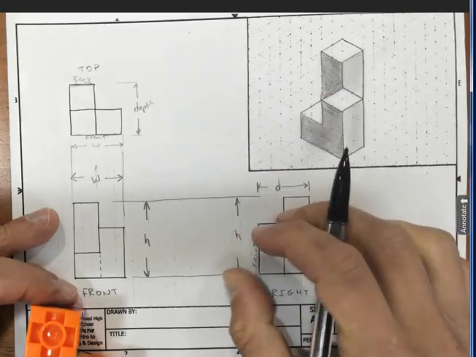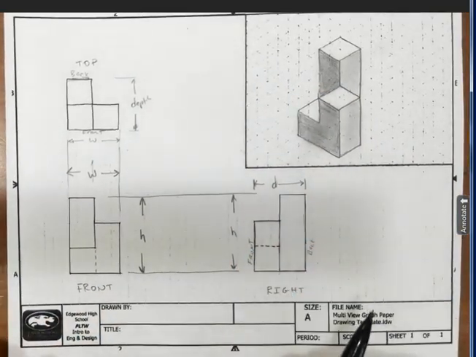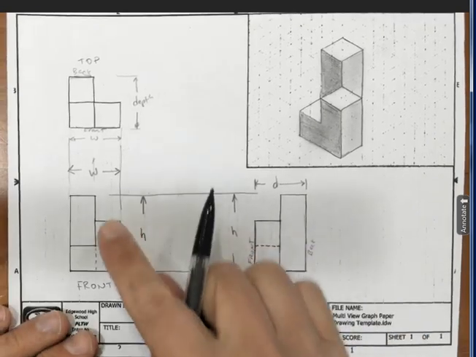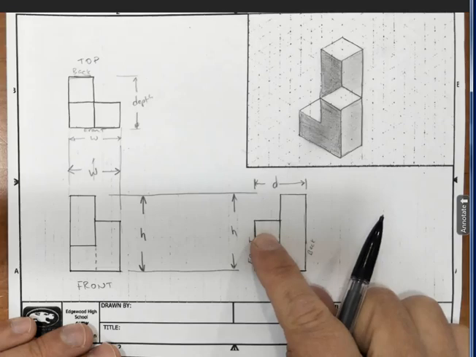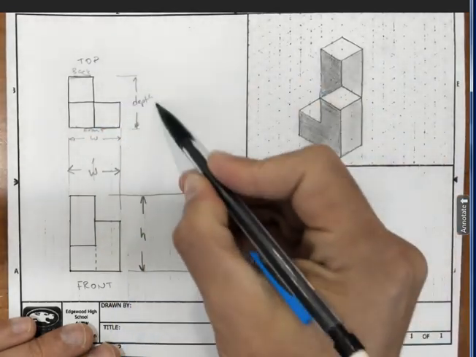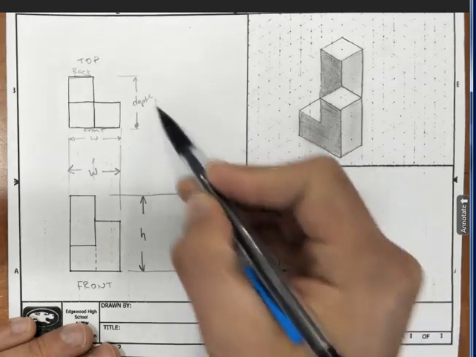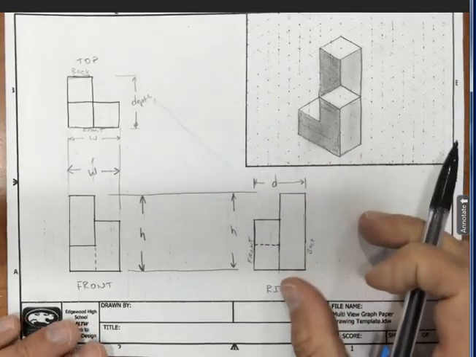It's really important for you to understand which two dimensions you can see in each of these orthographics. Width and height in the front, height and depth in the right, and in the top we can see width and depth. Notice these two are sharing. The depth here and the depth here are the same.